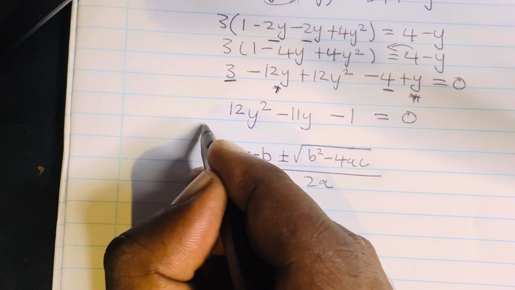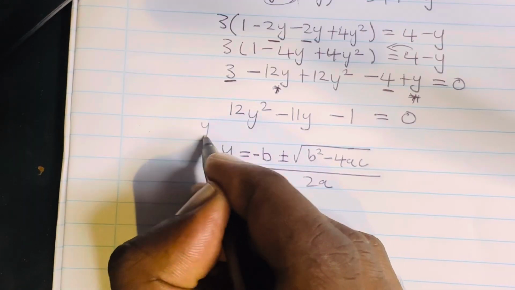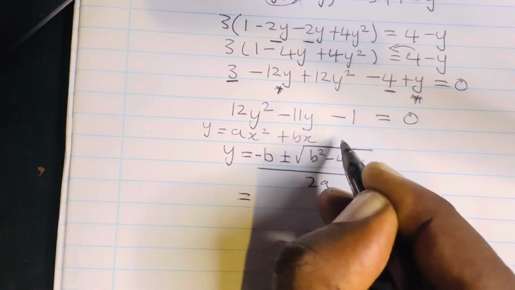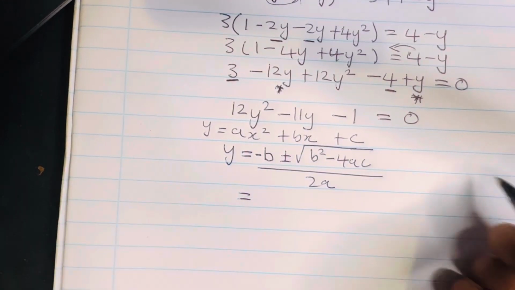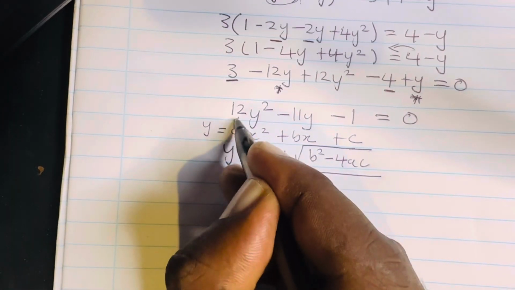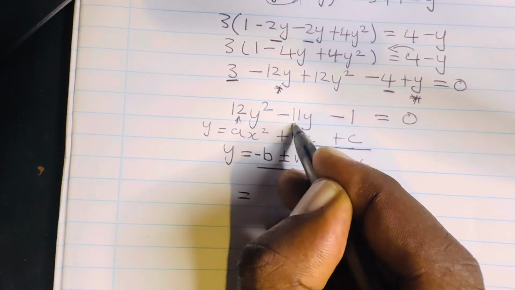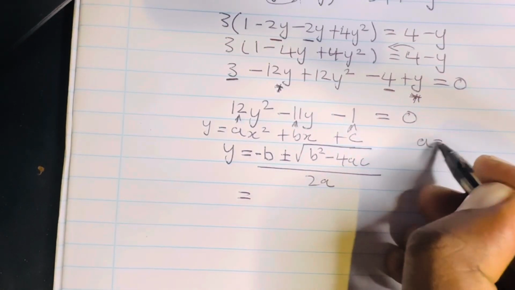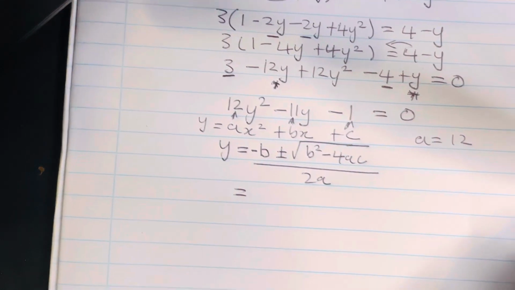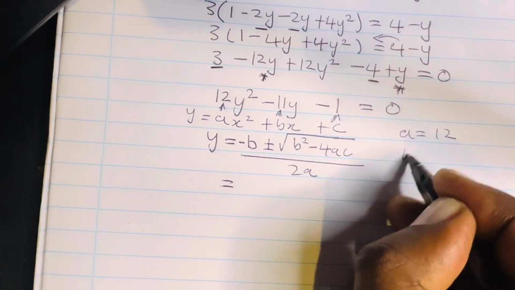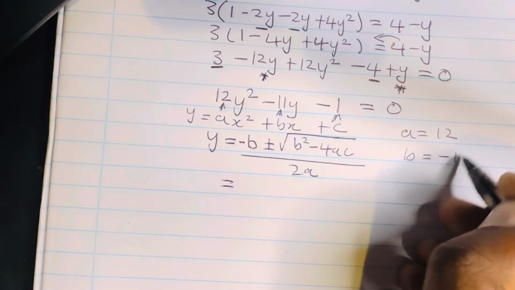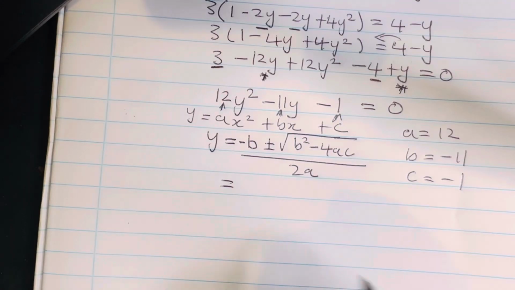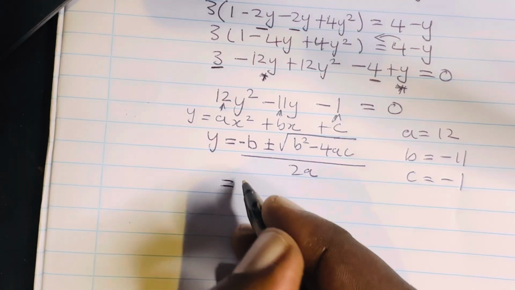Our equation is in the form ax squared plus bx plus c. So the value of a is 12, the value of b is negative 11, and the value of c is negative 1.